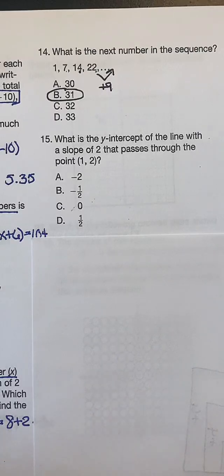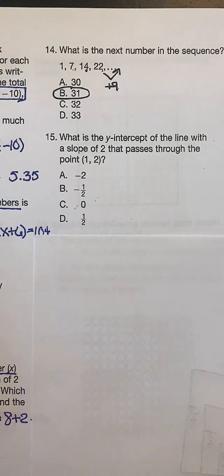And then the ASVAB takes a lot of these concepts, but it goes up to about Algebra 2, especially for the Army and Air Force. No, I lied. The Navy is the one that goes all the way up to calculus. Like Calc 3. Insane. That's not me. So if you want to get in the Army and the Air Force, I can help you.